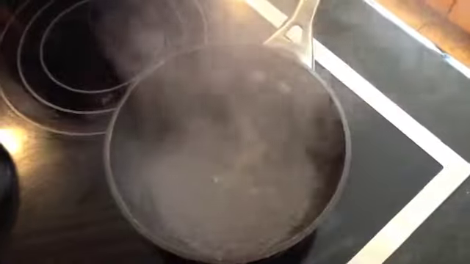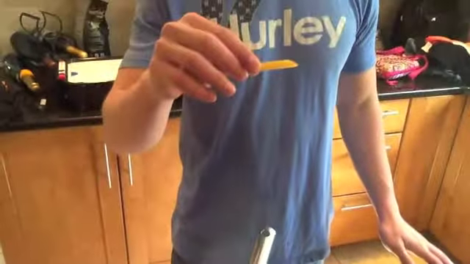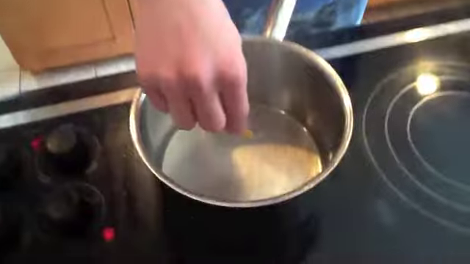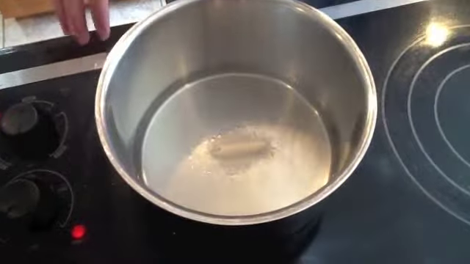Just to be sure that you could see that the water was boiling, Taylor thought it would be a good idea to put one piece of pasta in each pot to demonstrate that one is boiling and one is just frying a piece of pasta.